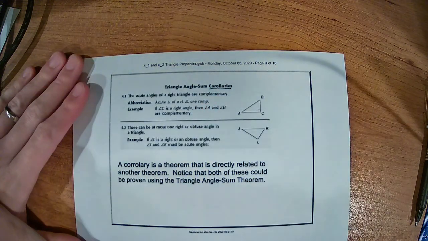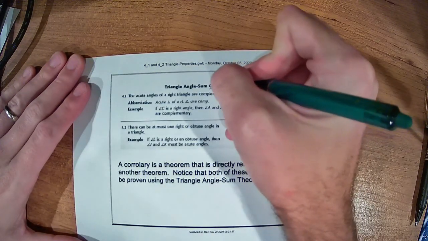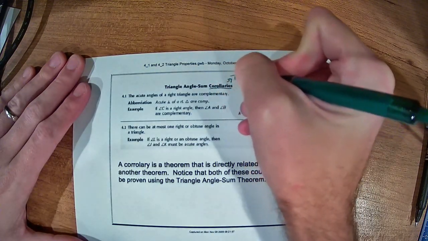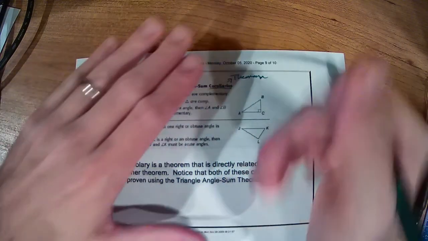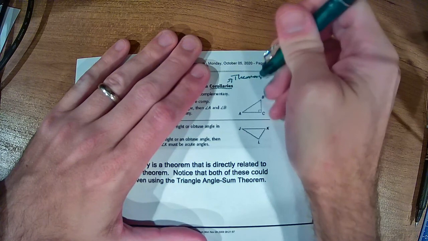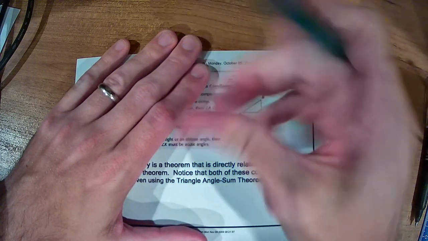Let's talk about what a corollary is. A corollary is a real fancy word for a theorem. And in this case, a theorem that follows from another.